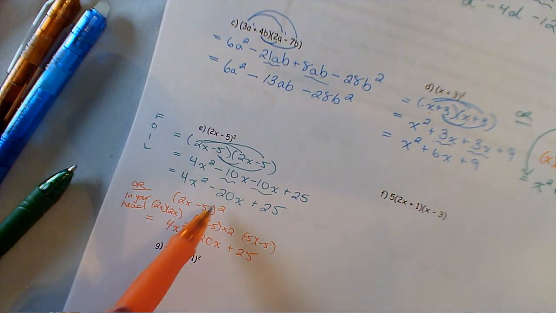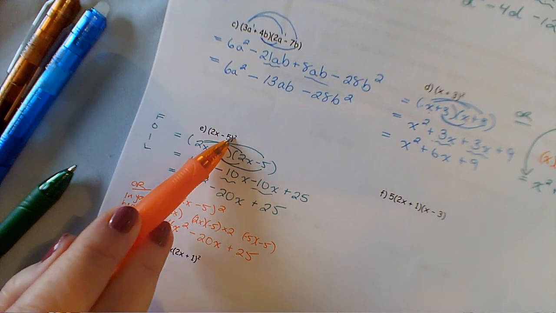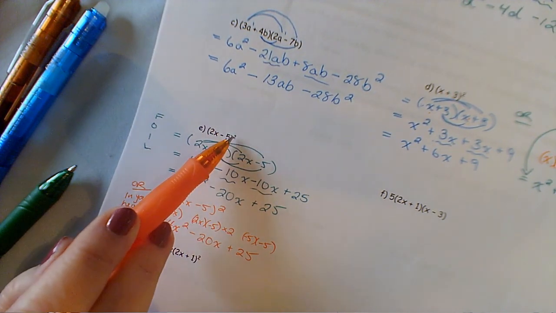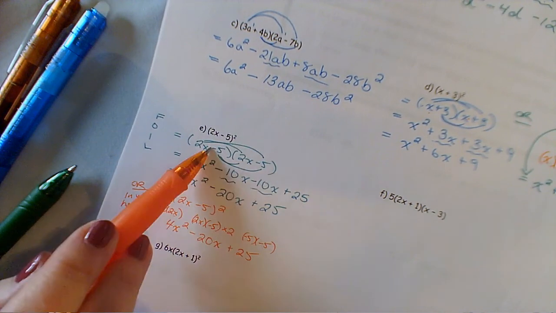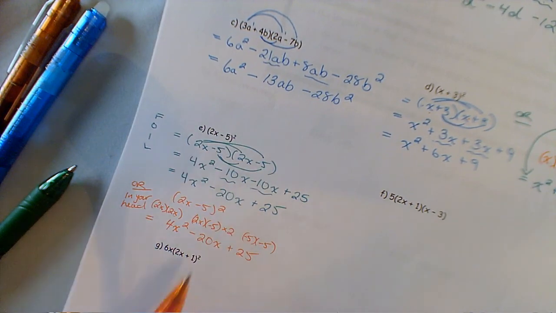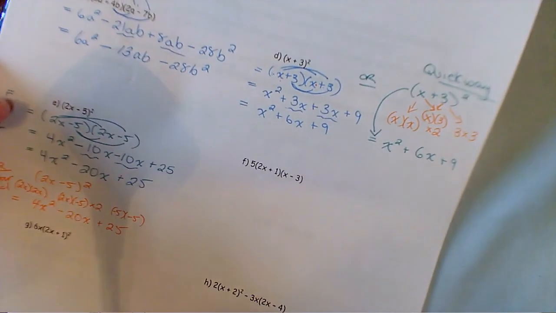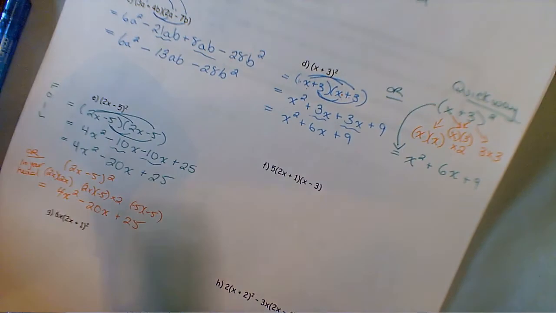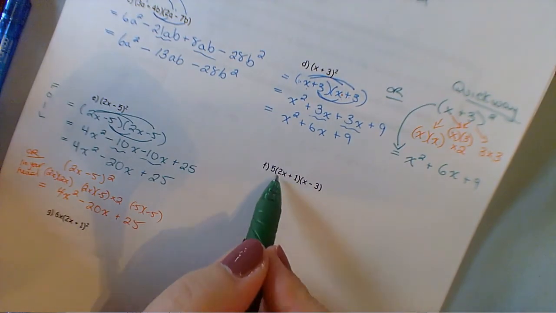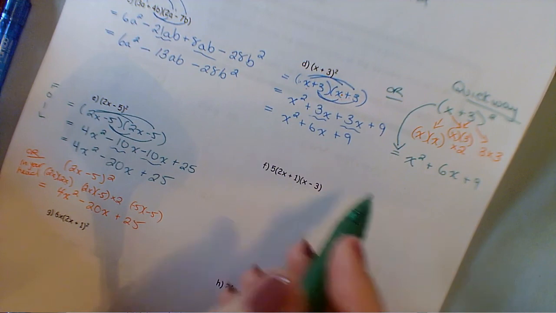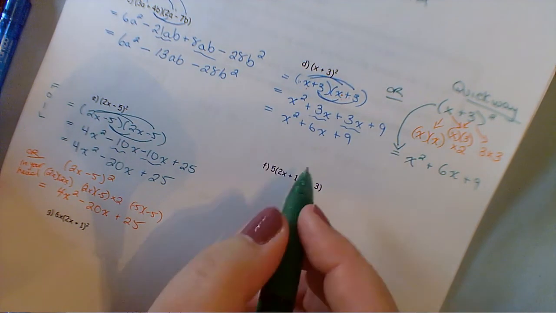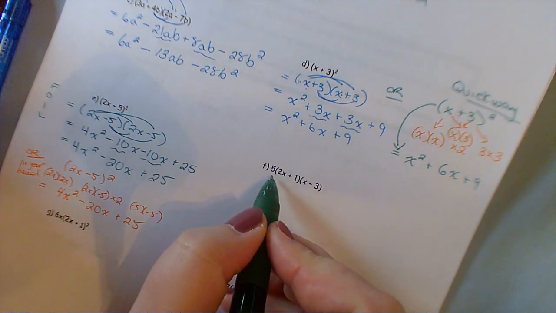So it only works when you have the same bracket twice. If it's two different brackets, this doesn't work anymore, right? So it's just a little trick that helps you save some steps in bigger questions, I find. Here, you can't use the quick way. These two brackets have nothing alike. They are very different. And not only that, we have an extra 5 in the front.